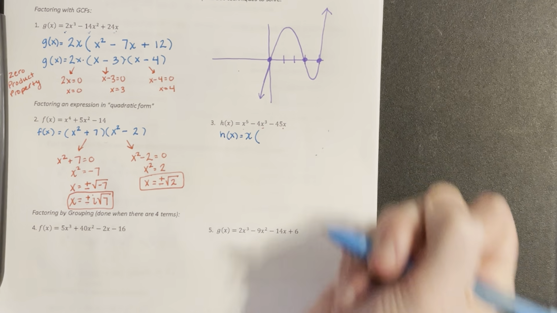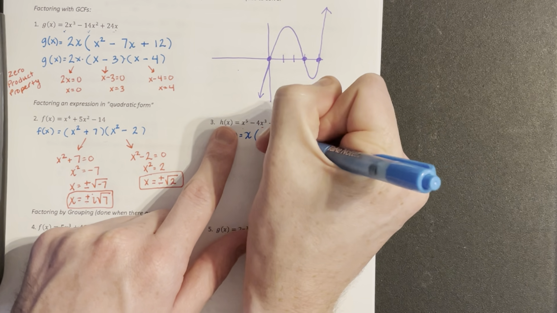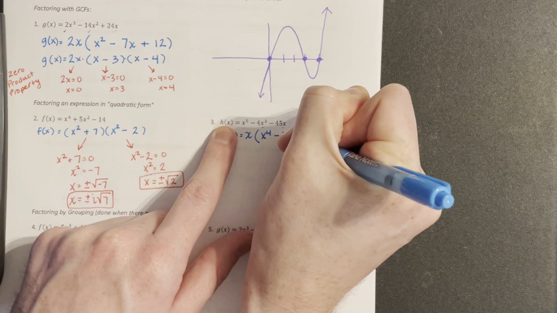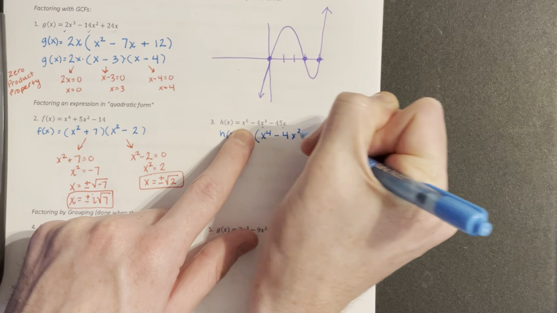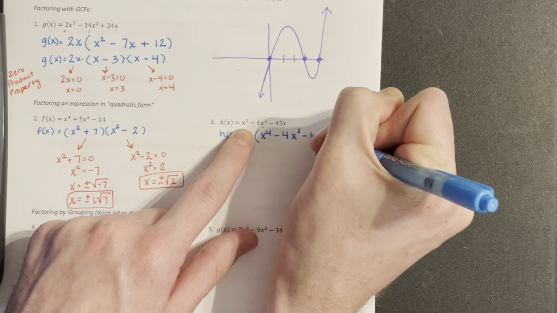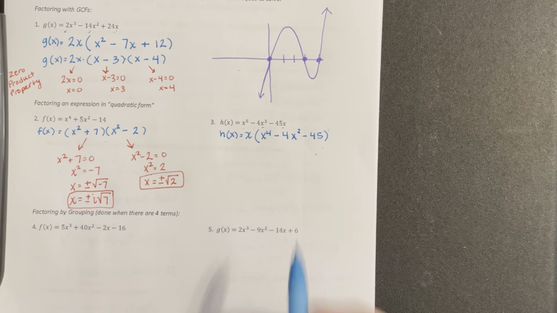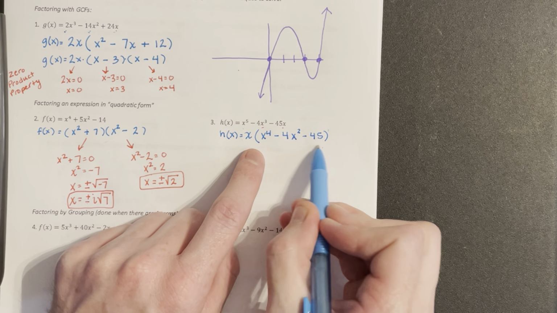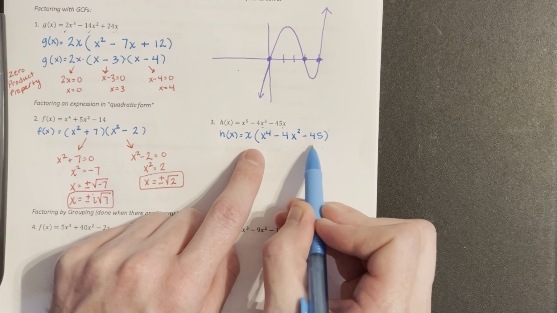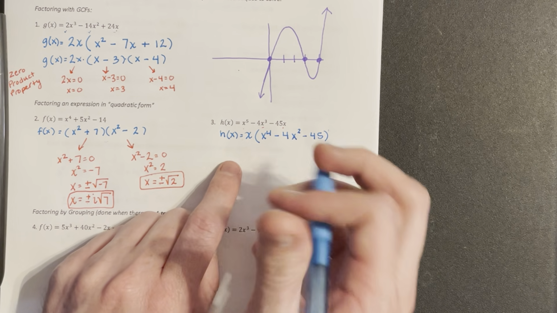So I'm going to bring out an x, and then I'm left with an x to the 4th minus 4x squared minus 45. That is our quadratic-like expression. So it's not a quadratic, but it is quadratic-ish.